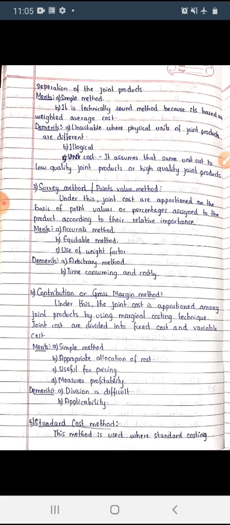Then we'll see the fifth one, that is the standard cost method. This method is used where the standard costing technique is adopted.